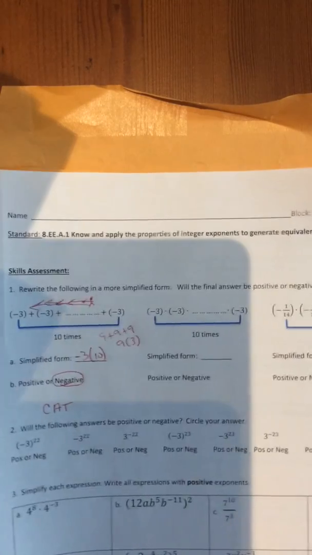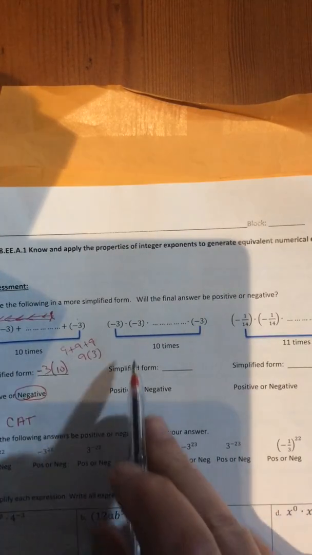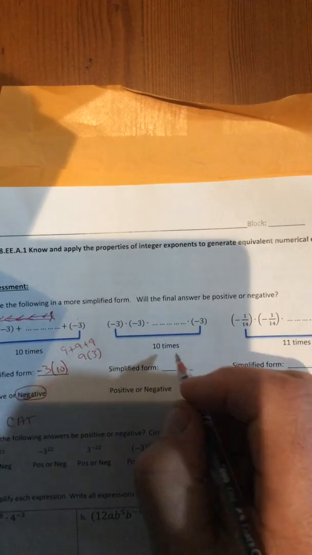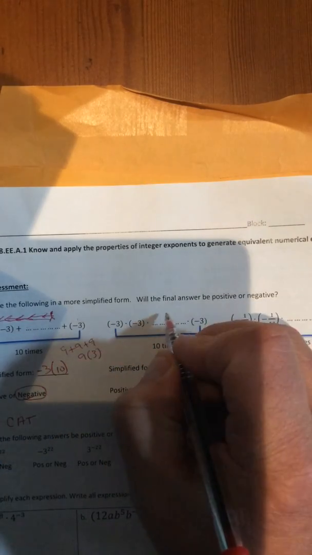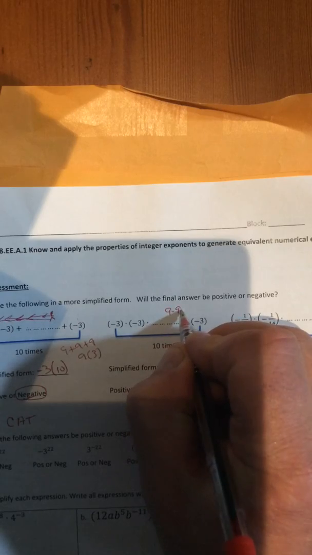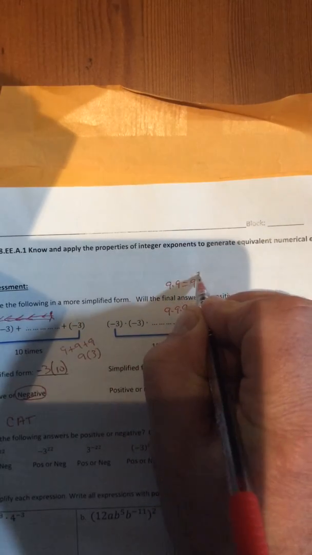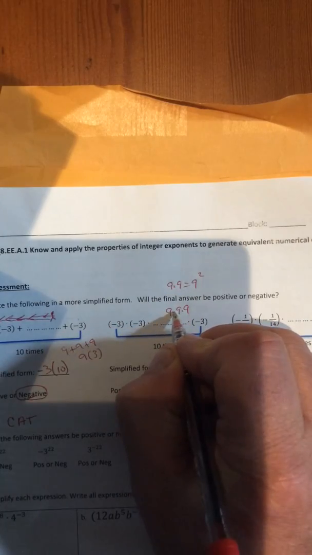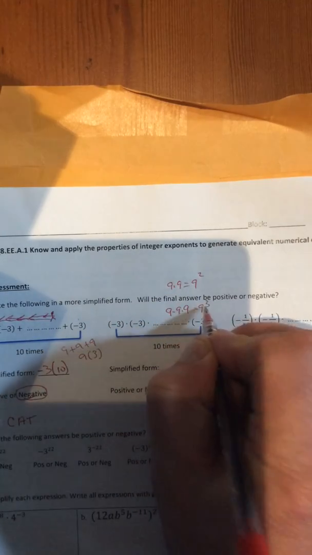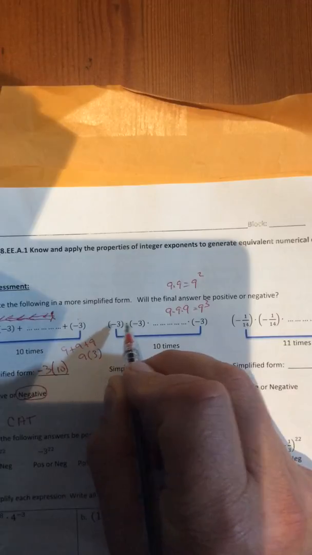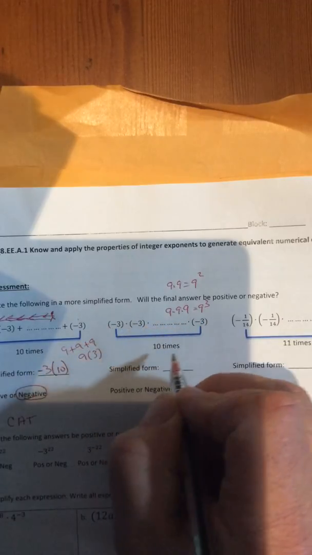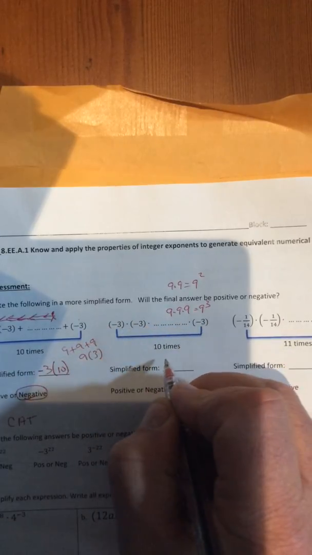Okay, let's take a look at the next one now, multiplication. Negative 3 times negative 3 times negative 3 times negative 3. If I wanted to do 9 times 9 times 9, remember 9 times 9 means 9 to the second power. 9 times 9 times 9 means 9 to the third power. So 3 times 3 times 3 times 3 times 3 times 3 times 3 is 3 to the 10th power.